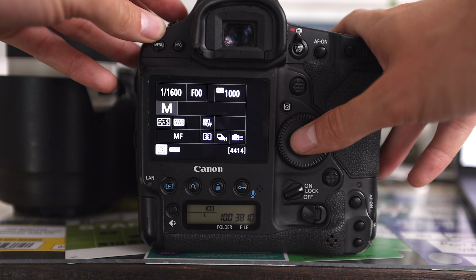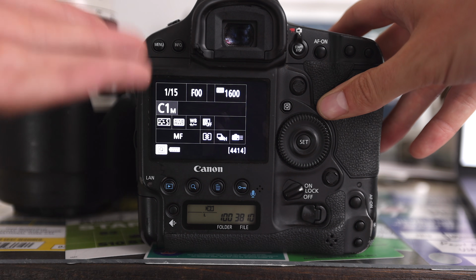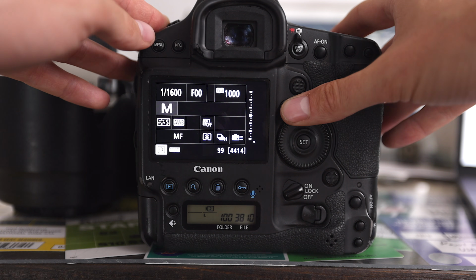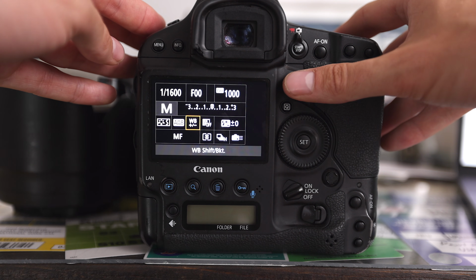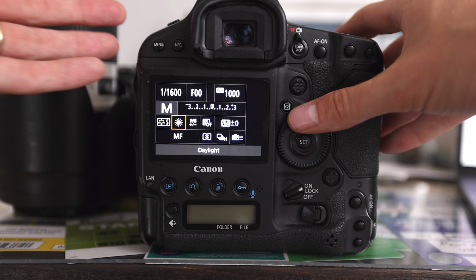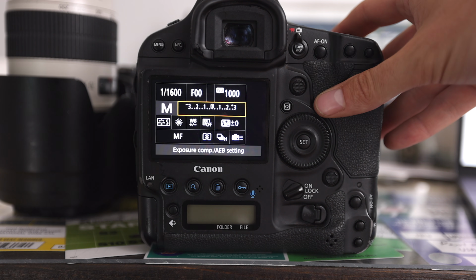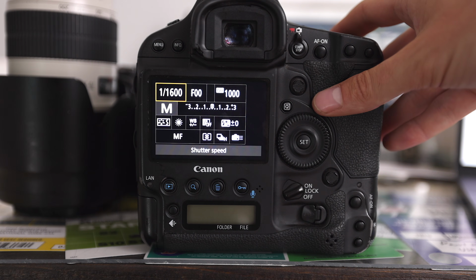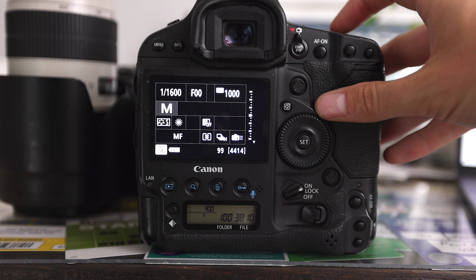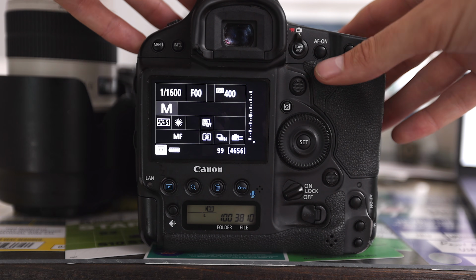I can also hit the mode button on top, and I can choose custom mode right there, and it'll go to that as well. The best thing you can do when setting up these custom modes is just think about the settings you're going to use all the time. So you shoot in the daylight a lot, and you're outside and you have certain settings that you're going to use most of the time. You can say, oh, when it's sunny out, I'm going to custom mode 1. That way you know that your white balance is correct, your shutter is pretty high, your ISO, maybe it's down to 400, and there it's ready to go.